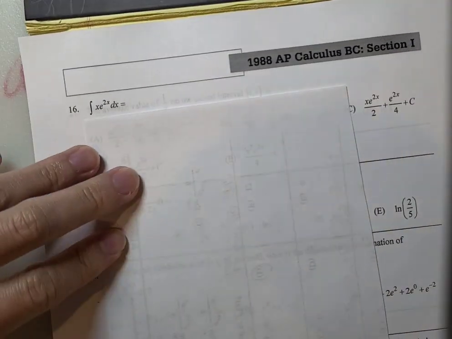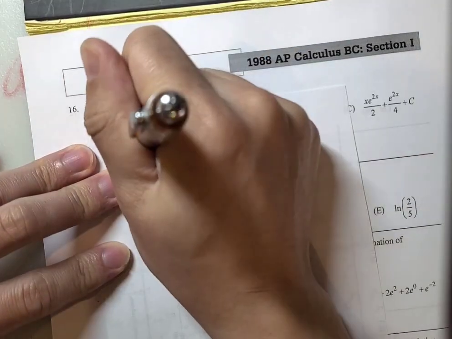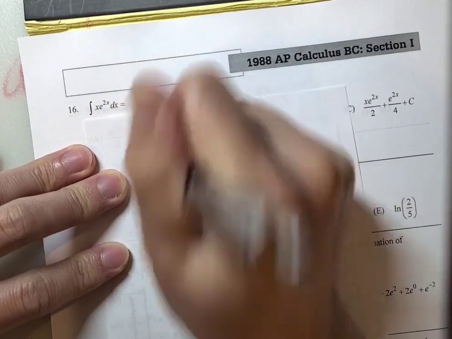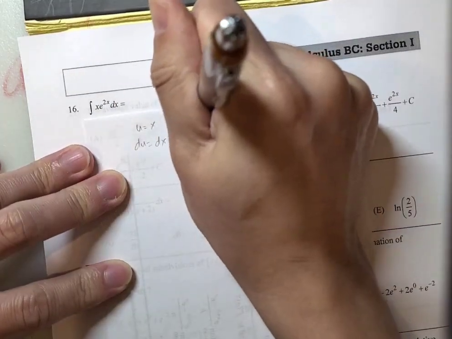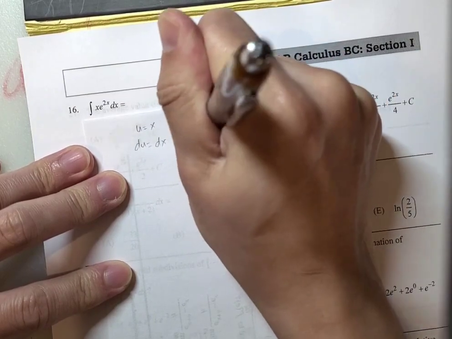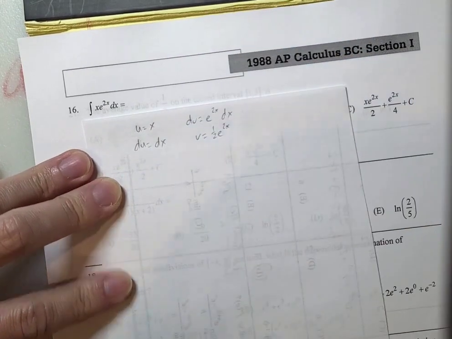Okay, we let u be x. By the way, you can watch my crash course on integration by parts video if you don't know how to do this, if you don't know how to pick u as x. Okay, dv would be e to 2x dx. v is half e to 2x. So there should be a dx there.